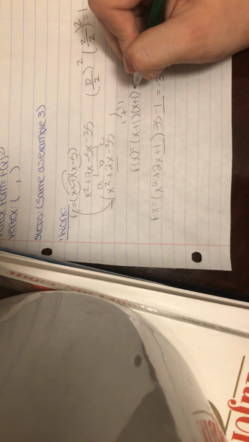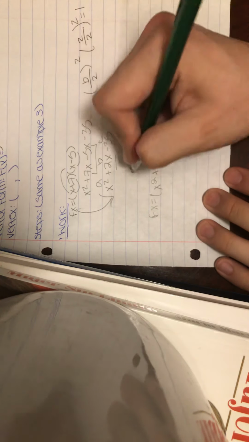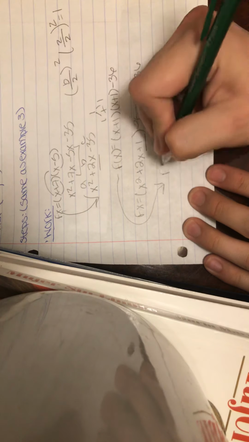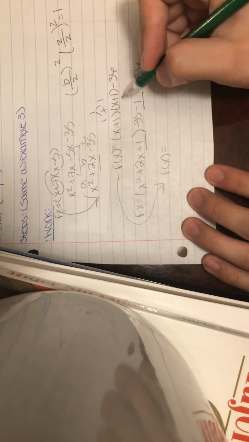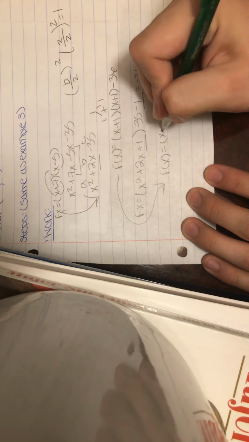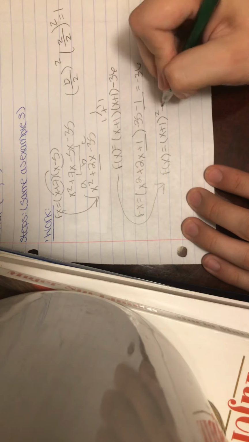So this is going to be -36, which means, let's bring this down here, f of x equals, because we can combine these because they're the same thing, x plus 1 squared, because there's two x's, minus 36, which means that we just completed our vertex form. So we could write that down real quick.